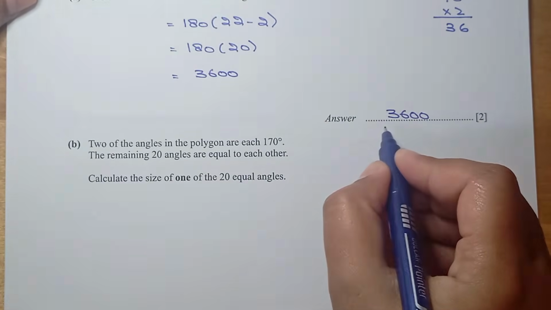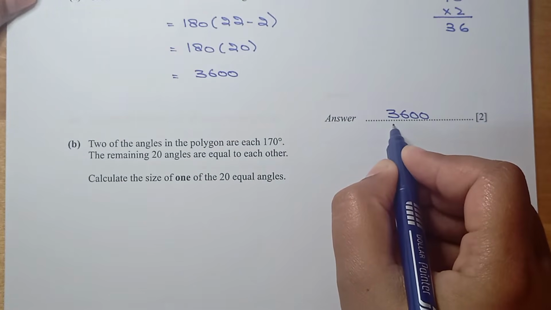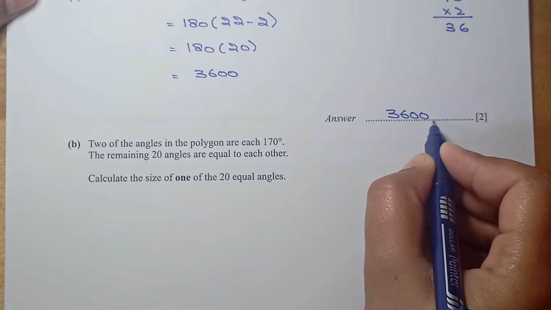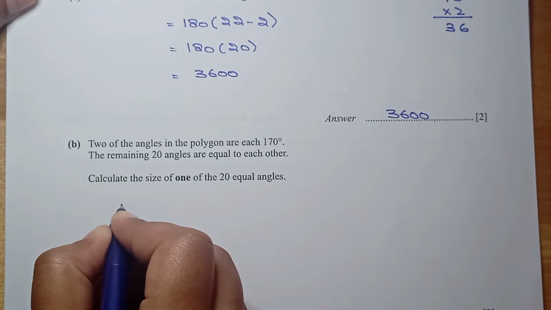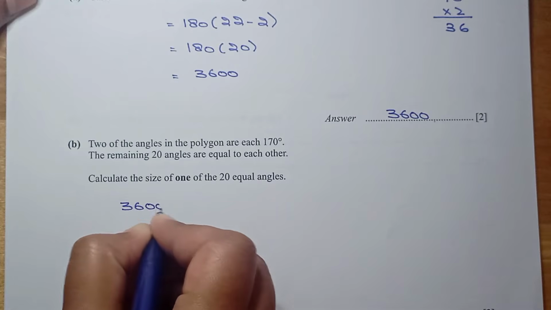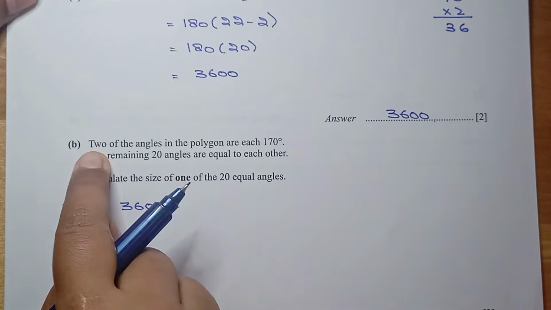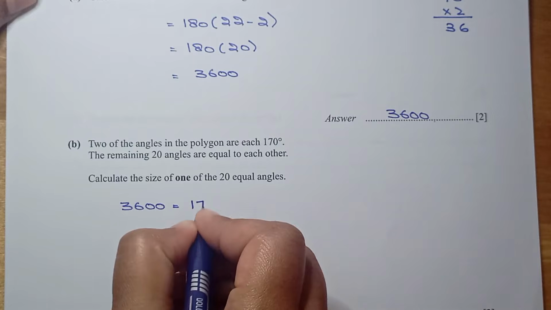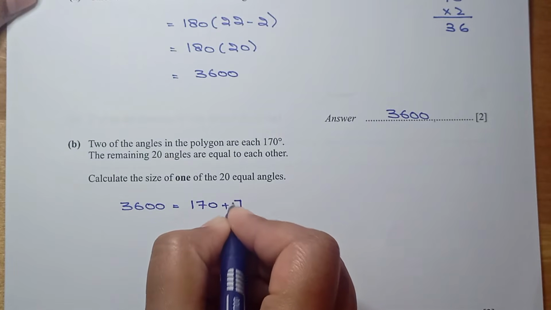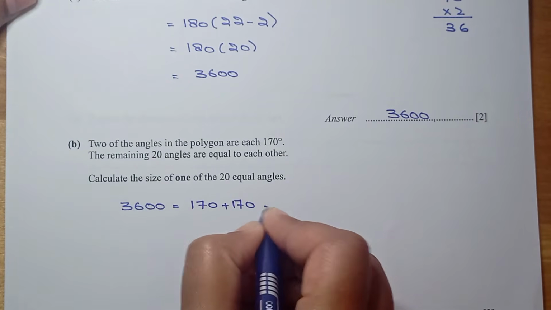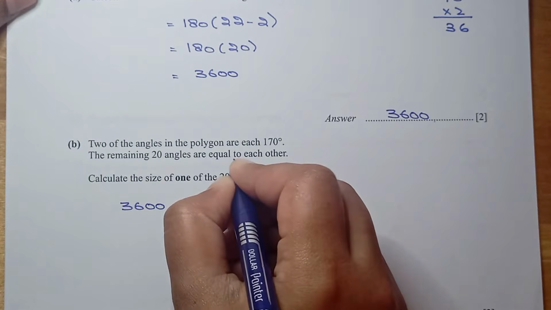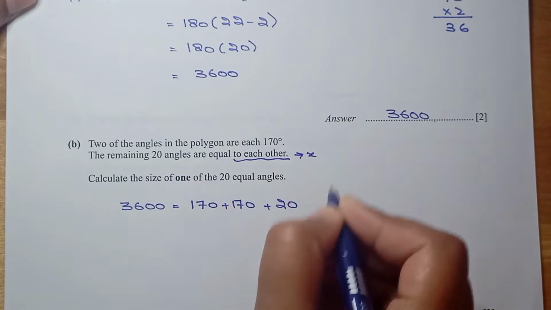Okay, so as we know from the first part, the sum of all interior angles of that irregular polygon is 3600. So the sum is 3600, and this would be equal to 2 angles of 170, 170 plus 170, and the rest of the 20 angles are equal. Let's say those 20 angles are x.